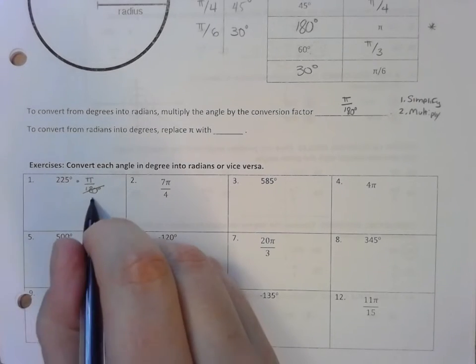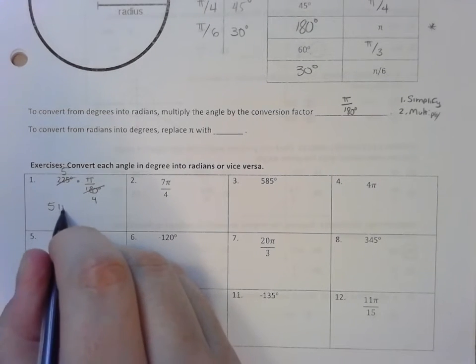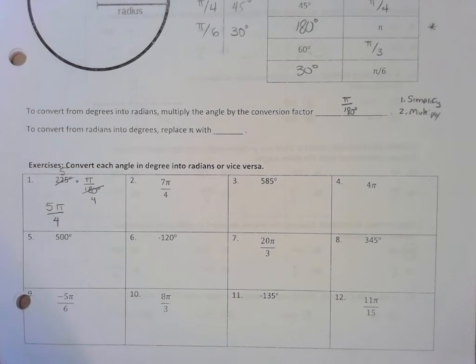45 goes into 180 4 times. 45 goes into 225 5 times. Our answer in radians, 225 degrees, is 5 pi over 4 radians. That's one way we can do this for question number 1. We could do some of the other degrees the same way.